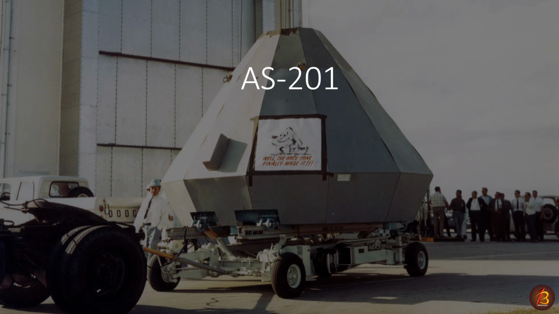And so when we get to the day of launch, it was launched on February 26th of 1966. The Saturn IB rocket lifted off successfully, and its two stages placed the Apollo spacecraft into a suborbital trajectory.